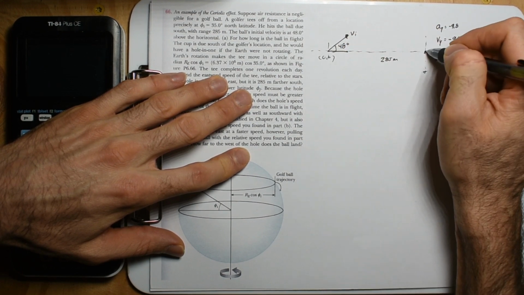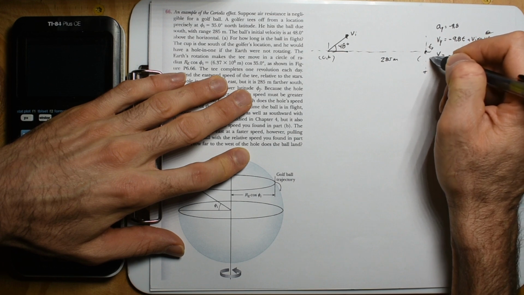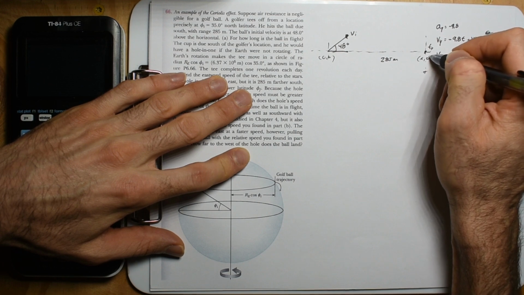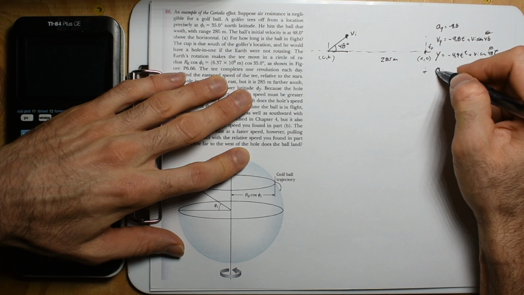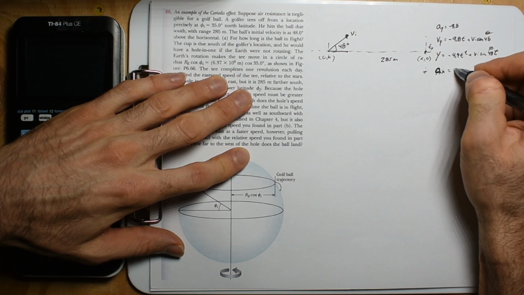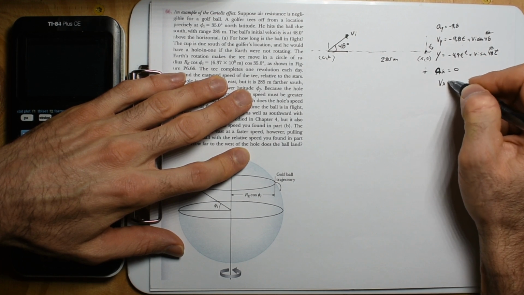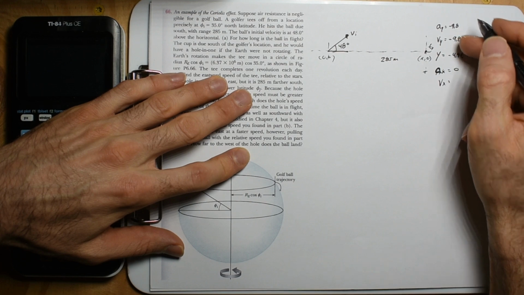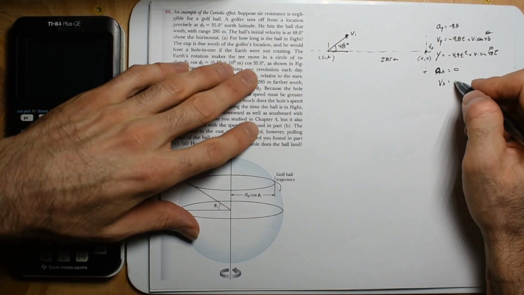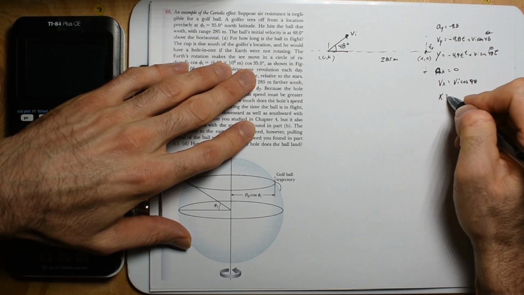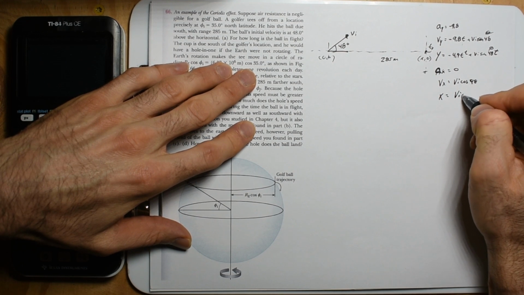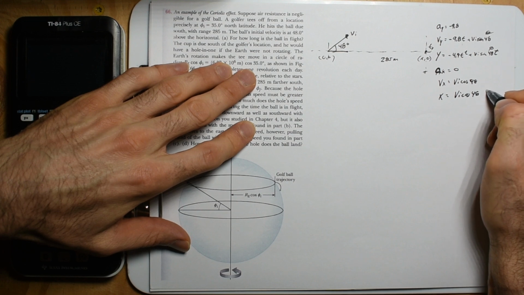And then at time final, we're going to be at some x, but we're going to be back to 0 in y. Okay, so those are those equations. Acceleration in the x is 0, so velocity in the x is not a function of time, it's just the initial velocity in the x, v initial cosine 48. And then position in the x is v initial cosine 48 t.